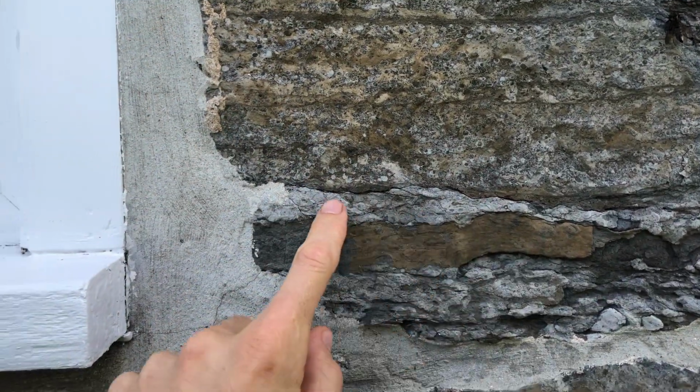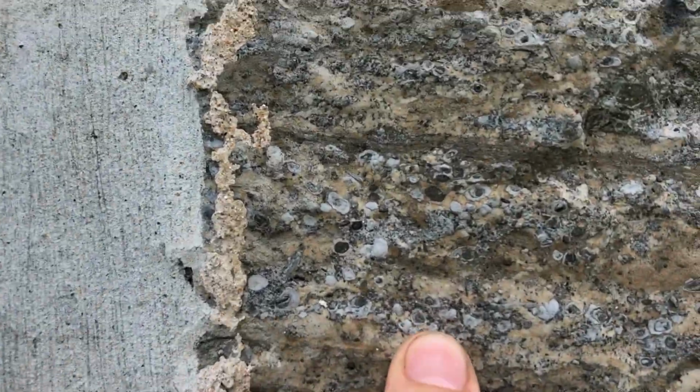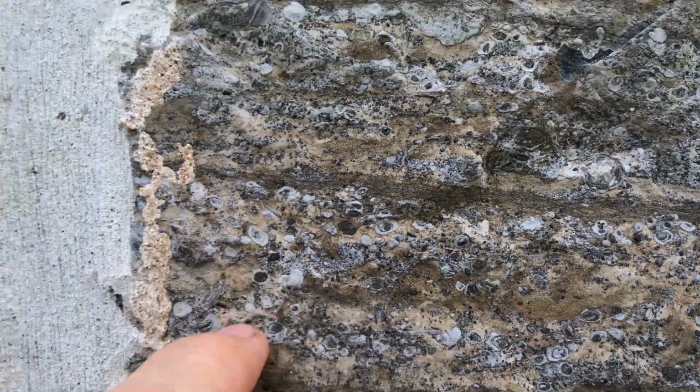Again, layers of shelly material, tubular.